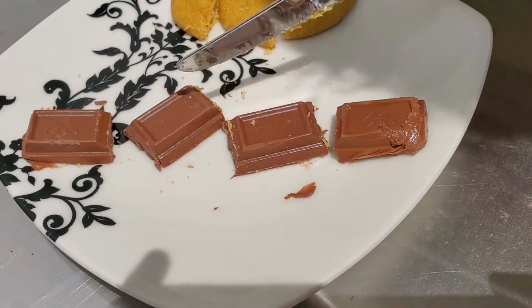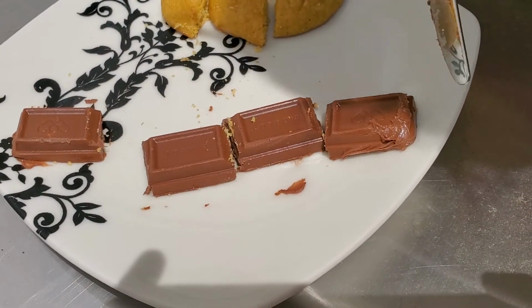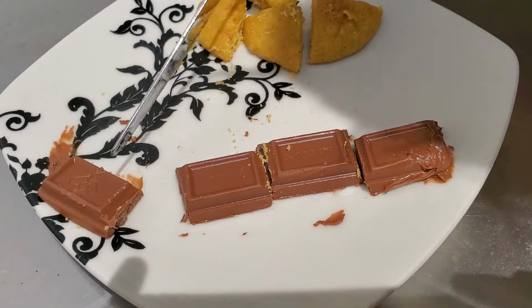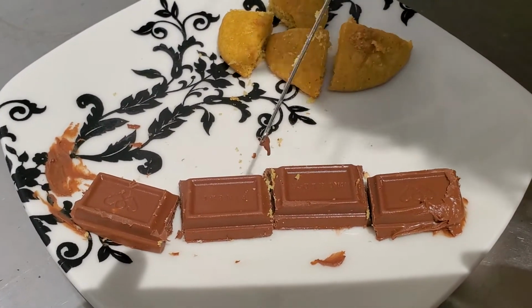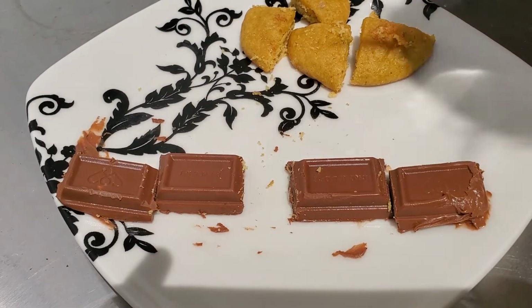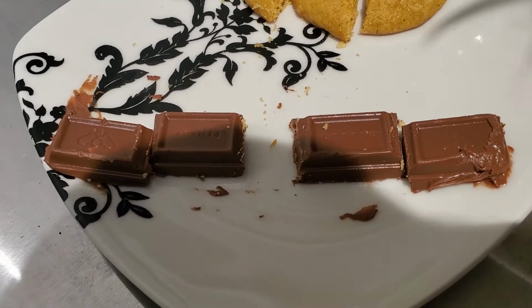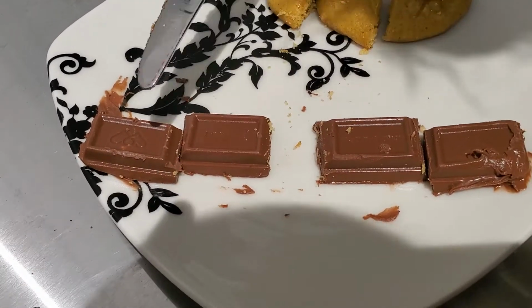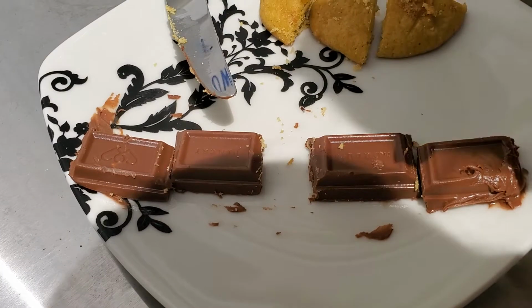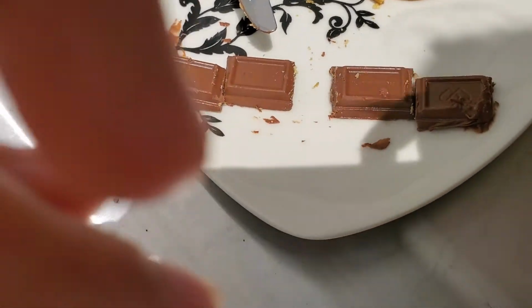Now remember, if we put it all together, that's called a whole. If we have 2 parts, that's called a half. And when we have it in 4 parts, that's called fourths or quarters.